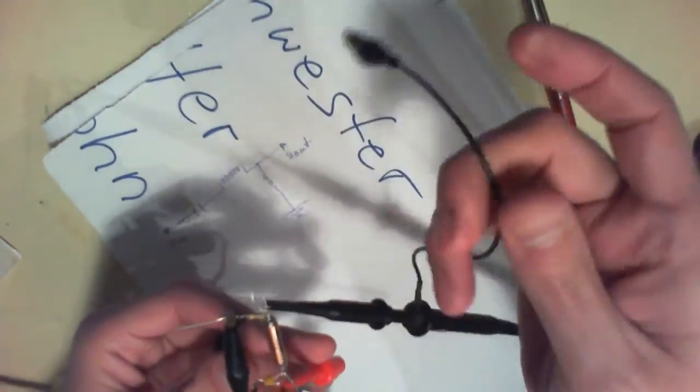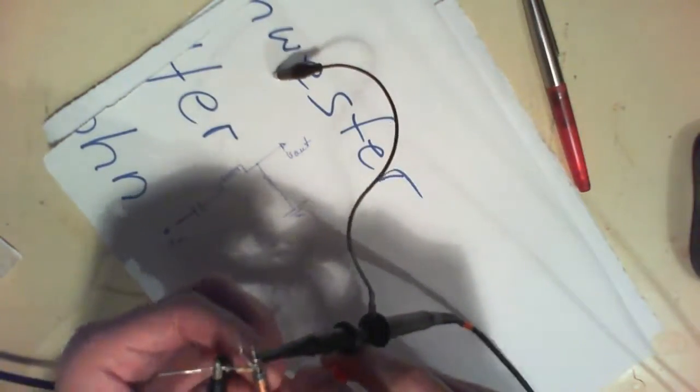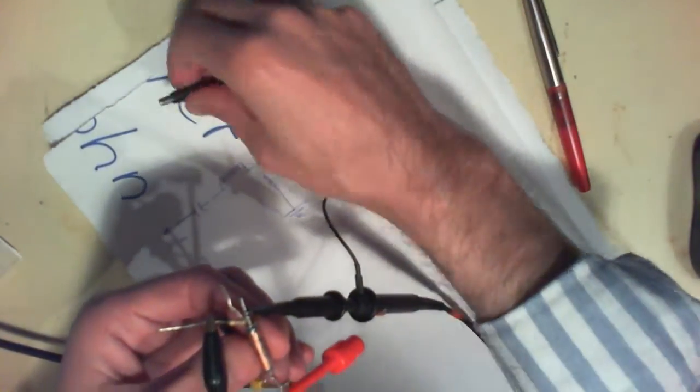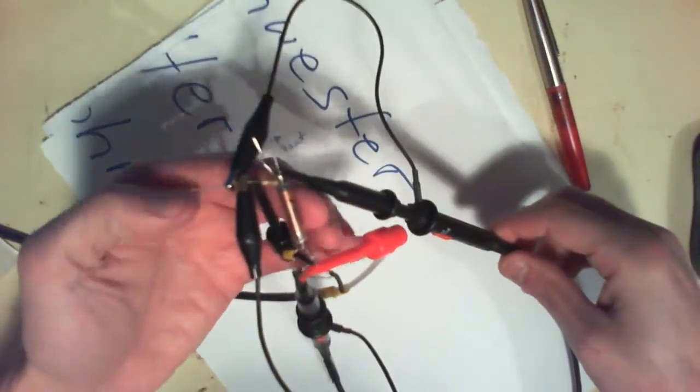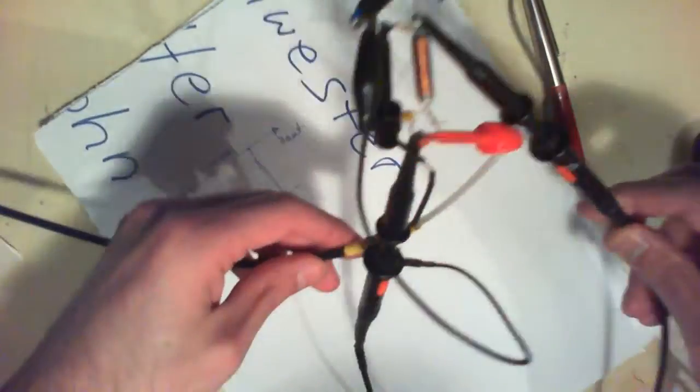So that's my ground, and this goes to ground as well. So this is my circuit right here. Put it right here and hope that they don't get disconnected again.